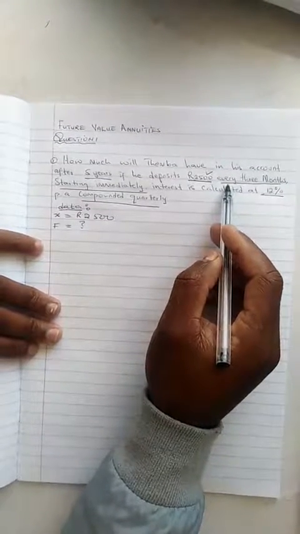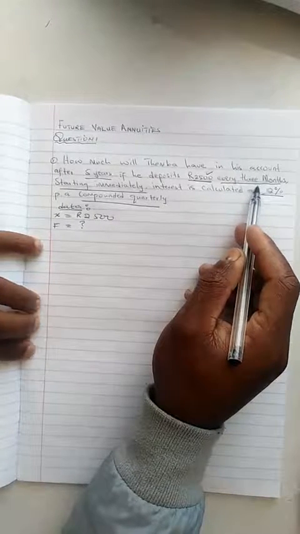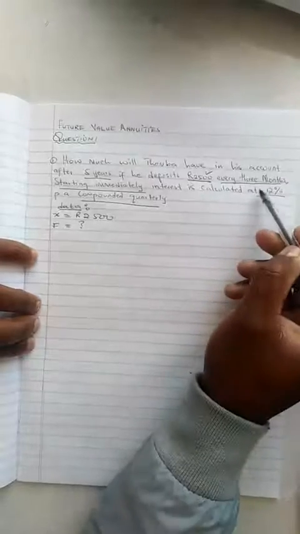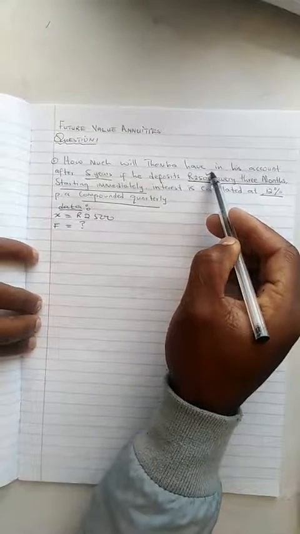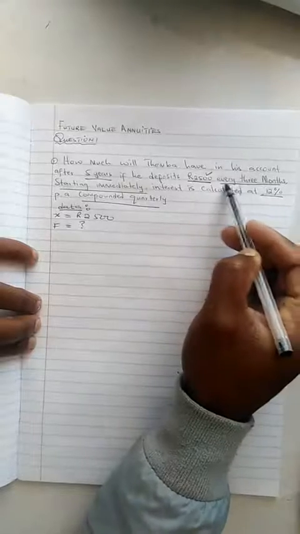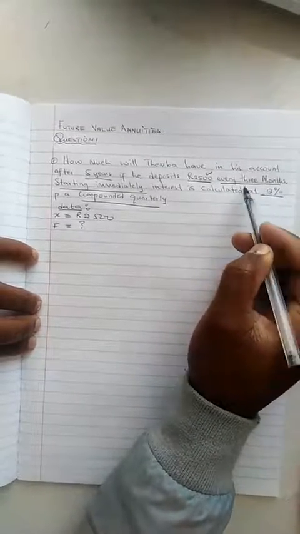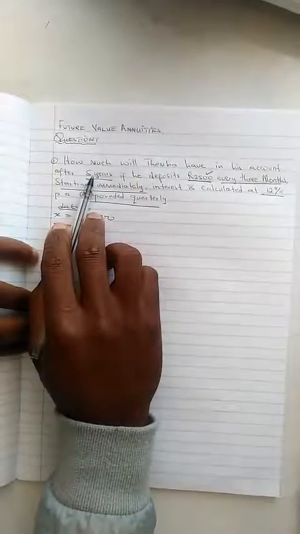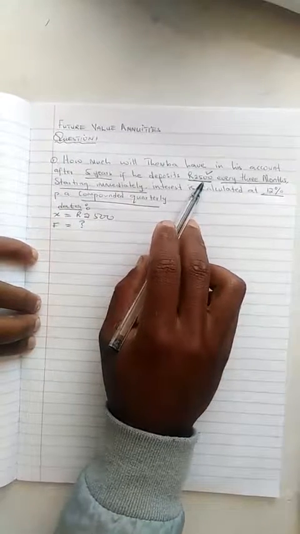The money is said to be deposited into the account every 3 months. So the payment is paid every 3 months. So this is also fixed. Remember what you check here. You check if the amount deposited or paid is fixed. Also the term that you are paying is fixed. So Temba is paying every 3 months, for 5 years. How much is he paying? He's paying 2,500, so the money is also fixed.